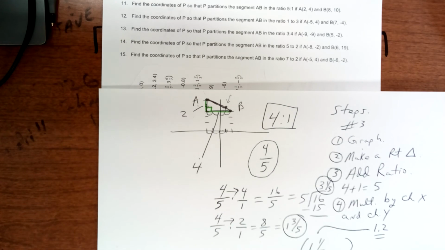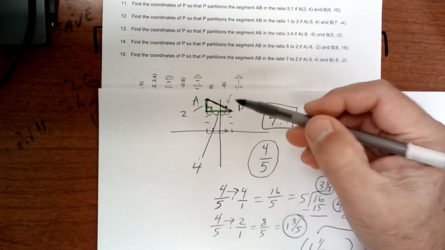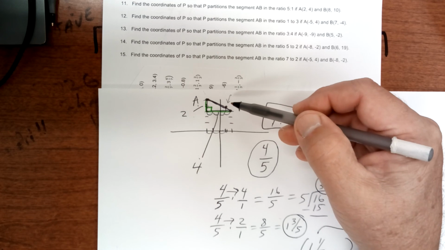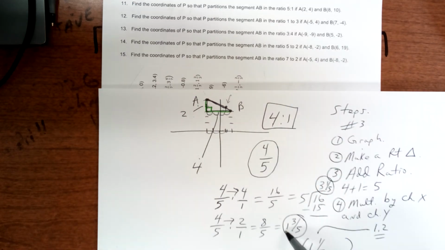Now you've got to get this height here. And again, this is tricky. So what you're going to do here is go up 1 3/5. Okay, so let's think about that now. All right, so to get to that, 1 3/5.